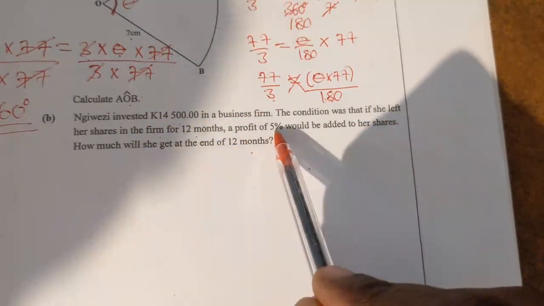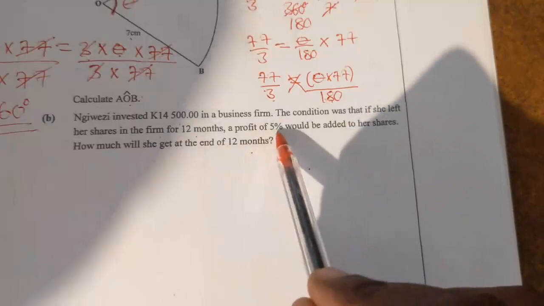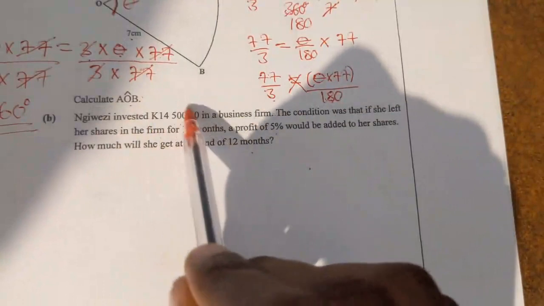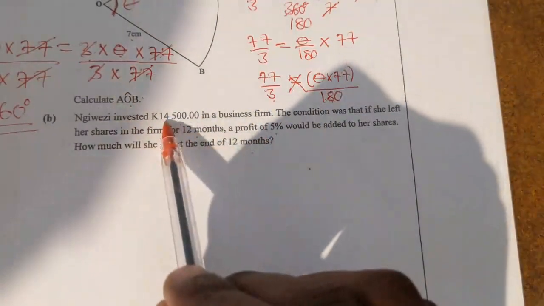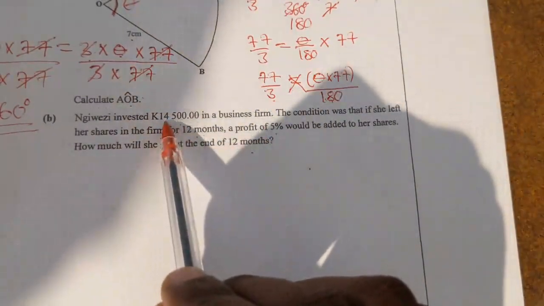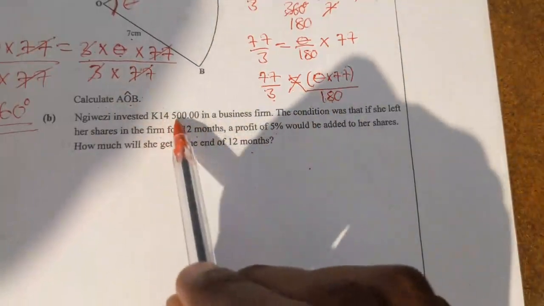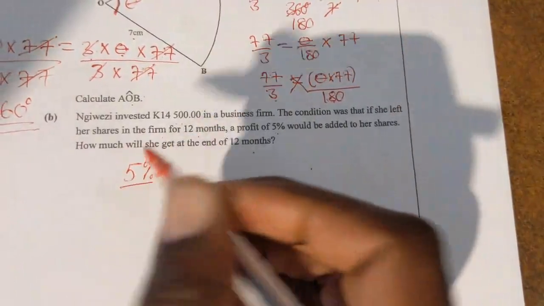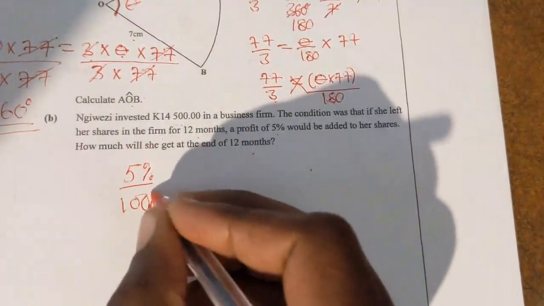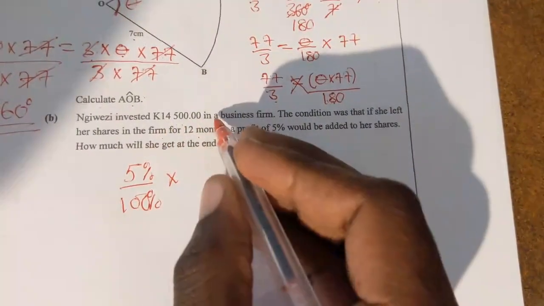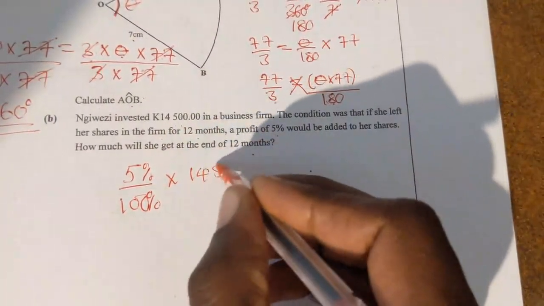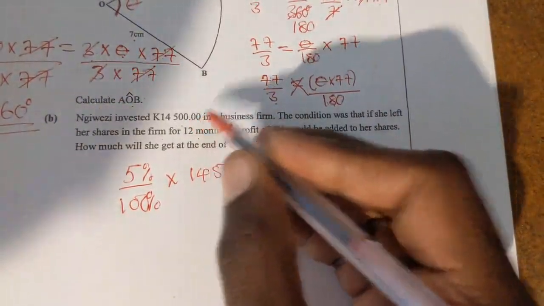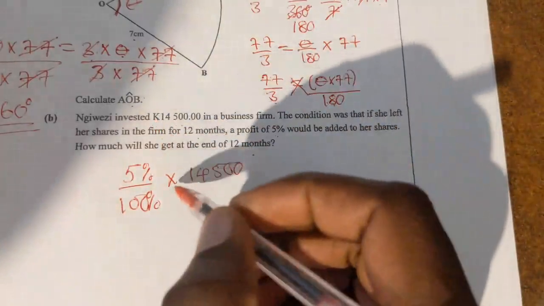So you need to calculate the profit. How do you calculate the profit? What is 5% of this money? That is the profit, okay? A percentage is over 100%, that you should know, times the money that she invested, which is 14,500, okay? Let not these zeros confuse you. This is in kwacha, right?